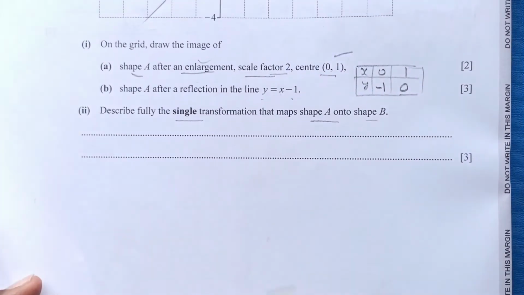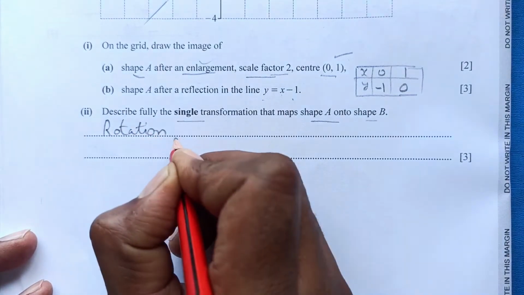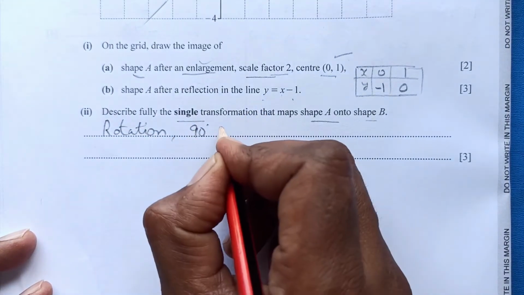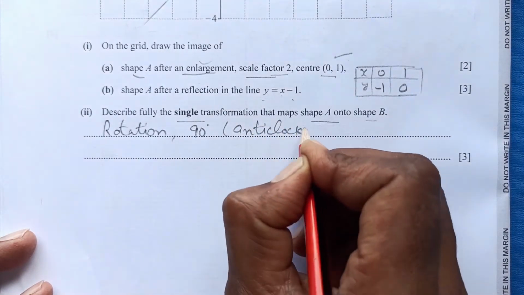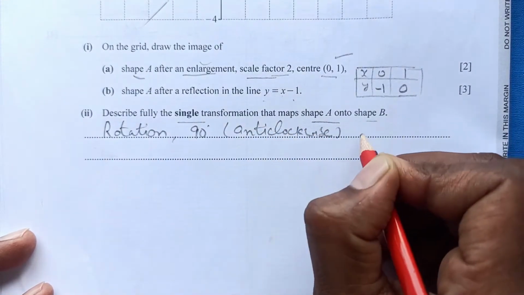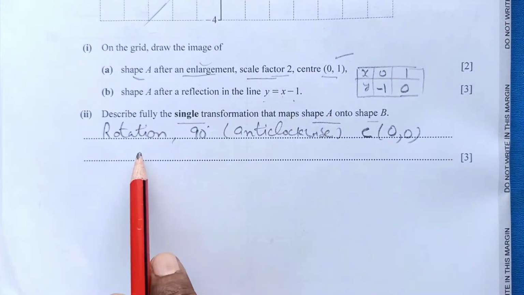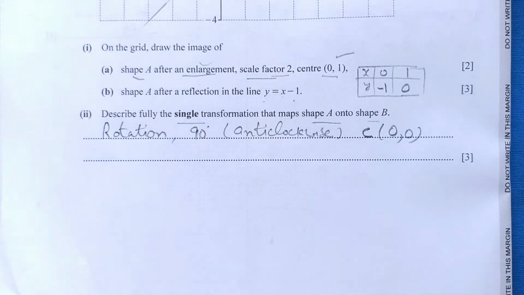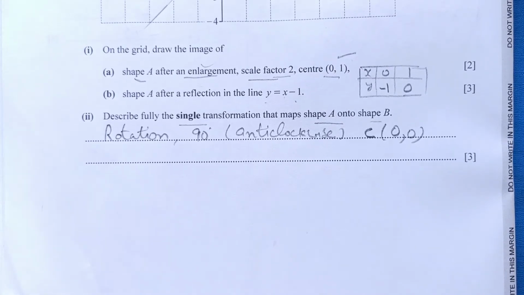First of all we will write down, it's a rotation of 90 degrees anti-clockwise, then the center is 0 0. It's a 3 marks question, so you should have 3 things to write down about the transformation, whatever you get here.